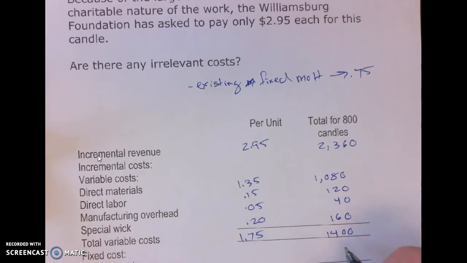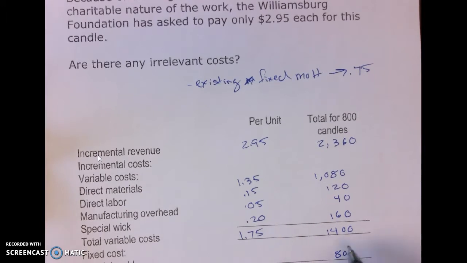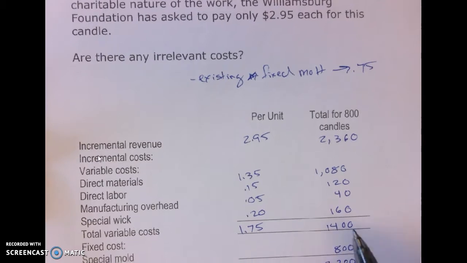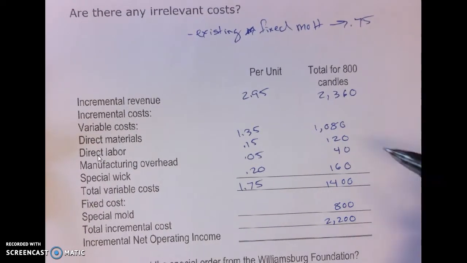We have that fixed cost, that special mold fixed cost of $800, okay? And so we add up all these, we get a total cost of $2,200, okay? And then we take our revenue minus our incremental cost, which gives us our incremental profit of $160 right there.